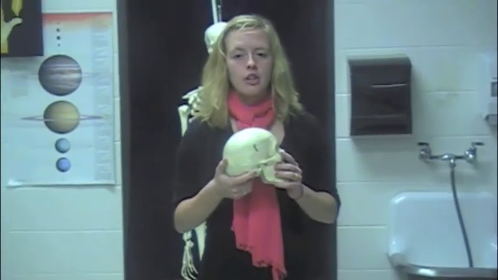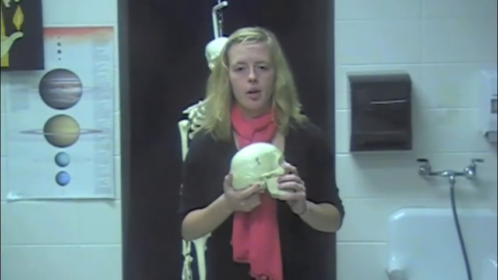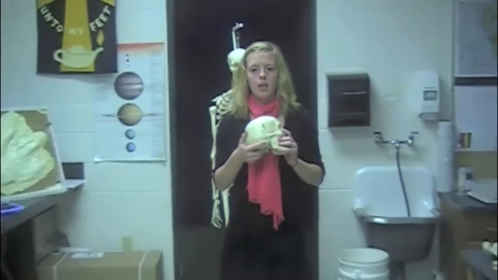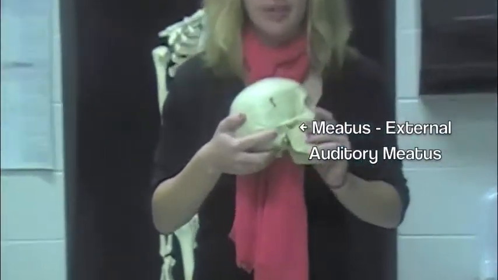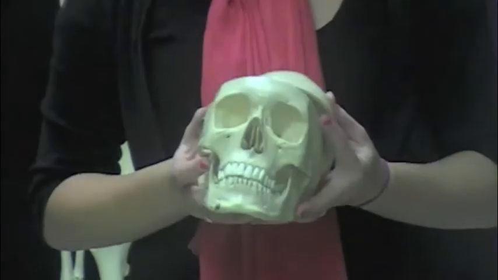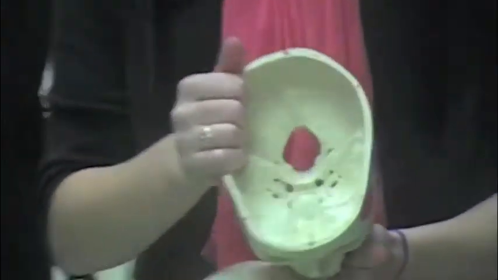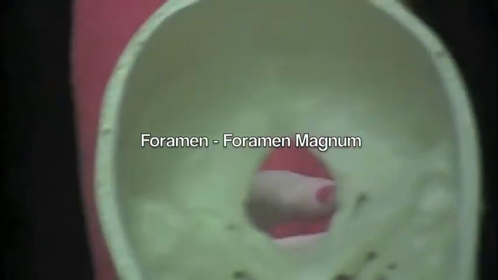2 types of depressions or openings are the meatus and foramen. The meatus is an opening of a canal. One example of a meatus is the external auditory meatus. A foramen is an opening through a bone. The largest example of a foramen is the foramen magnum. It is located in the occipital bone and is a circular hole.